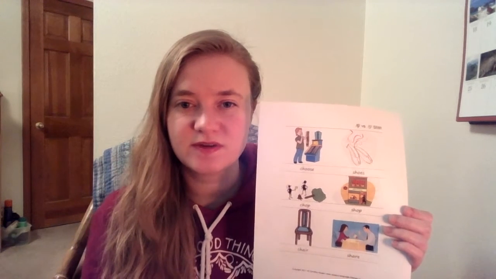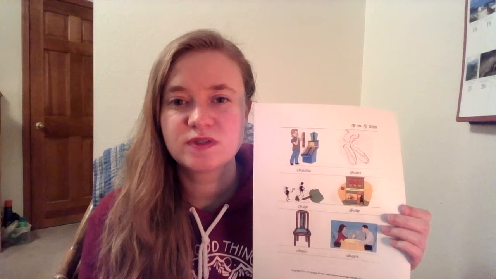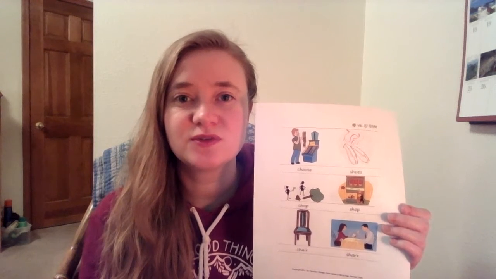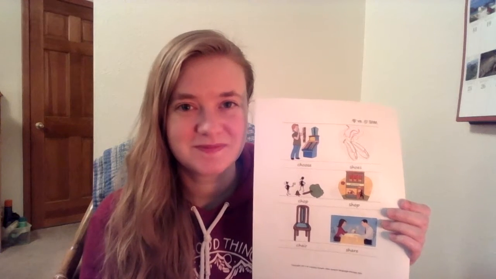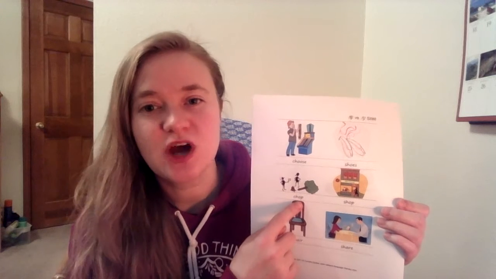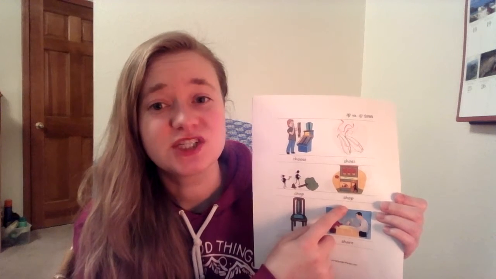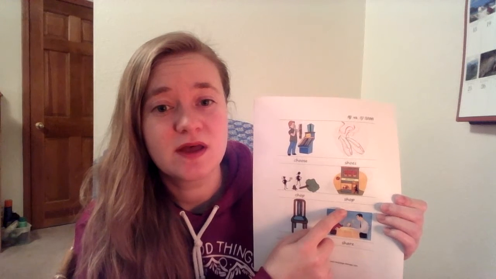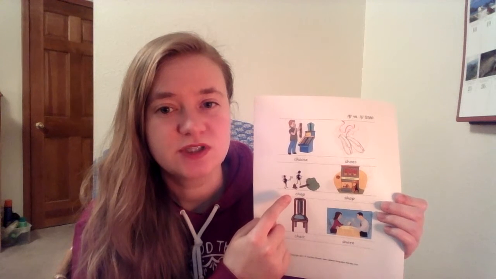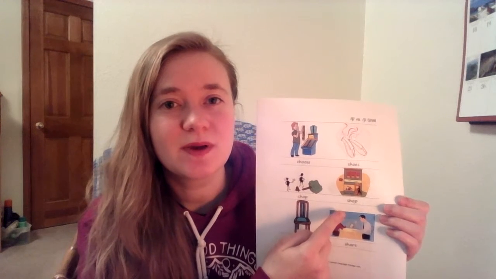Do you see that difference? Choose and shoes. Okay? Yeah, it's very slight. Next we have chop, chop. Good job. And shop, shop. Chop, chop. And shop, shop.